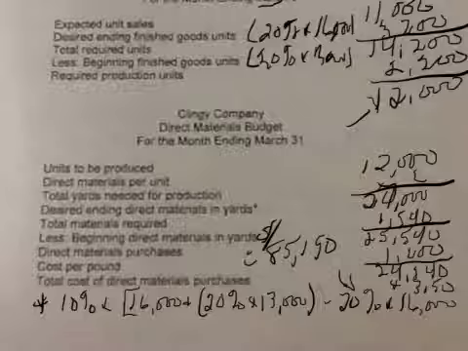Okay, so that's how you go about the direct material budget. It's a little more complicated than the production budget. Oh, what did I do?